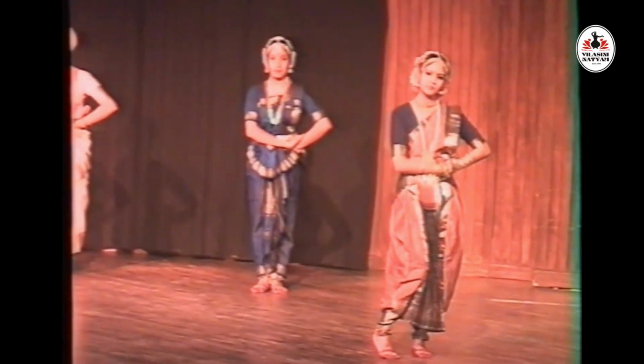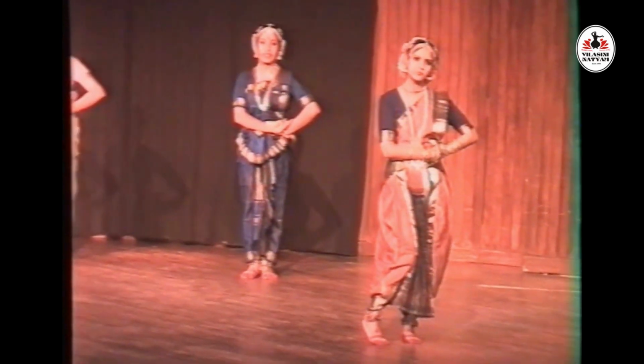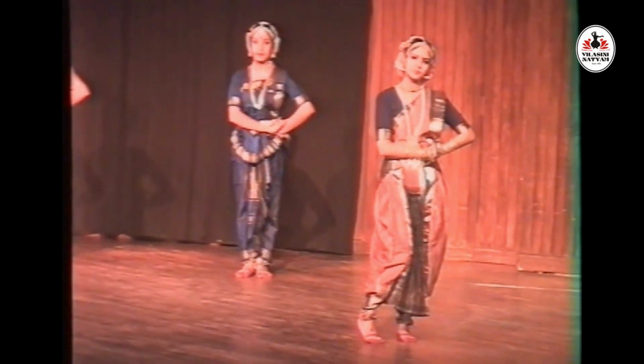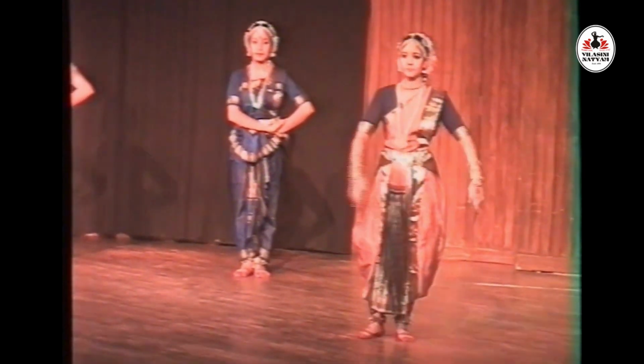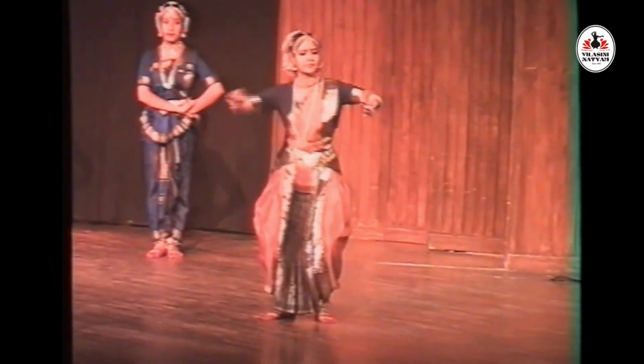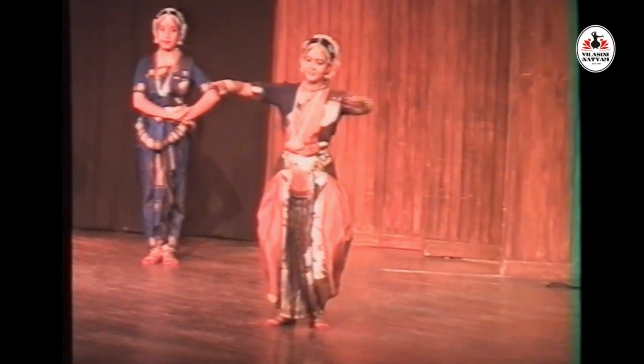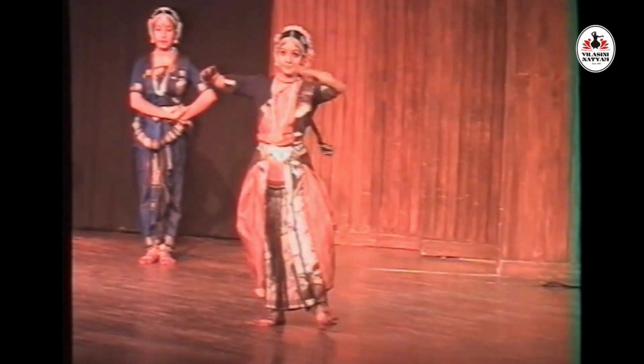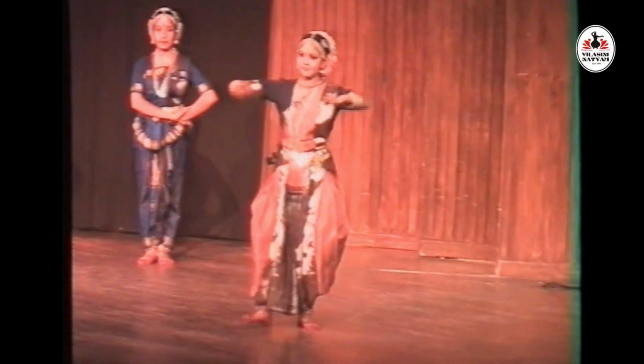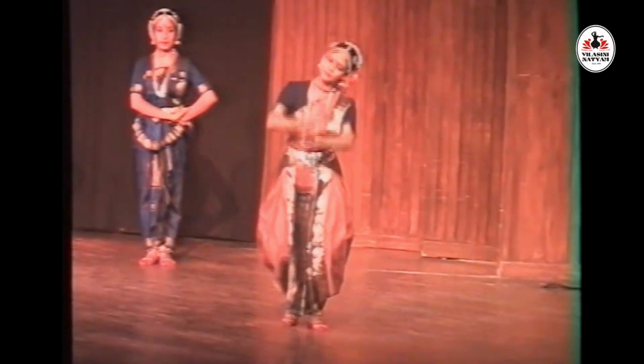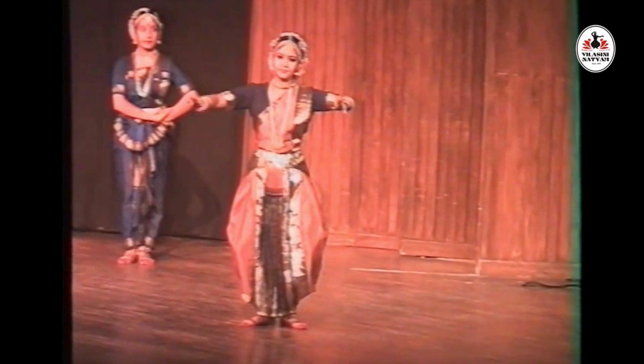Now we come to short combinations of steps. In Vilasini Natyam, these are called Mukta and Pulu, and they translate in Hindi as Biharis. So, first variation from Vilasini Natyam. In Kuchipudi.